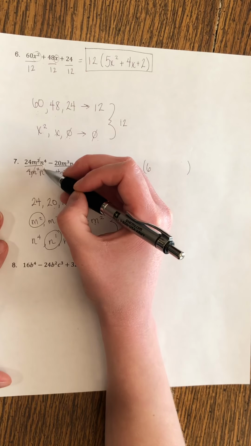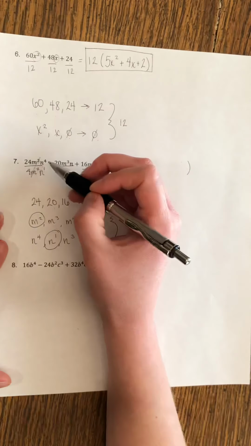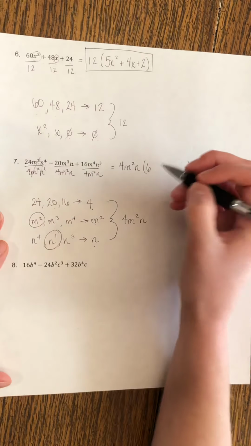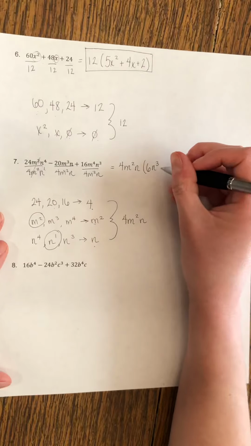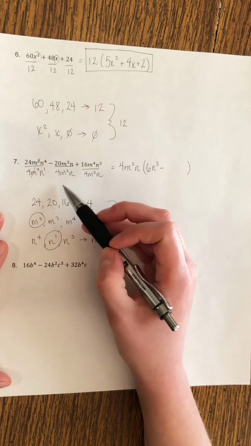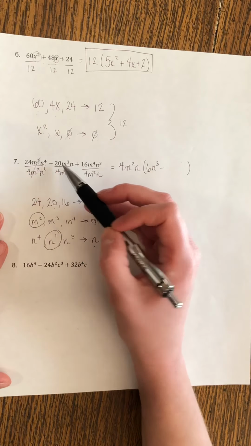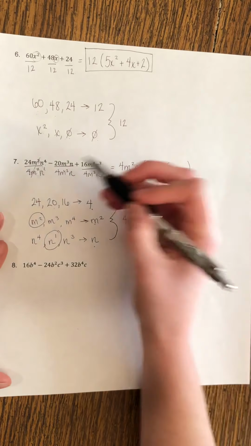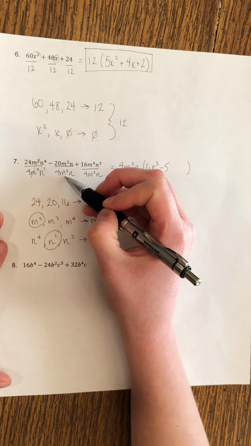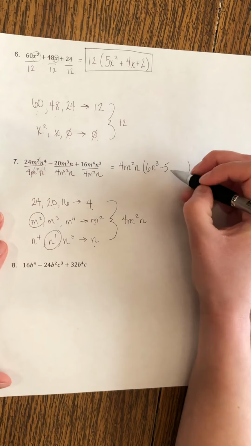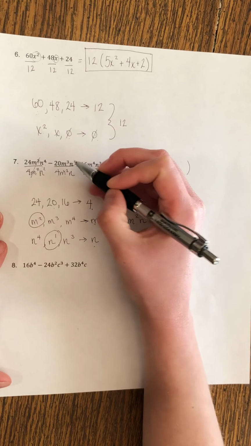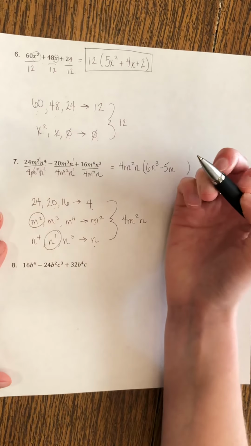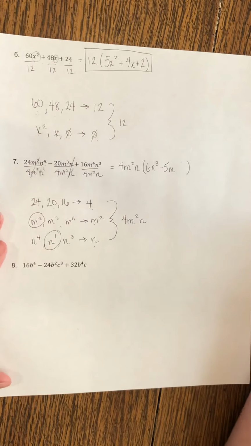n to the fourth divided by n to the first. 4 minus 1 is 3. I'm going to copy the minus sign that I see next and then start the process again, starting with the numbers. So 20 divided by 4 is 5. m cubed divided by m squared, 3 minus 2 is m to the first power. n divided by n, technically 1 minus 1 gets us 0, and anything to the 0 power will be 1, so that will fall out.